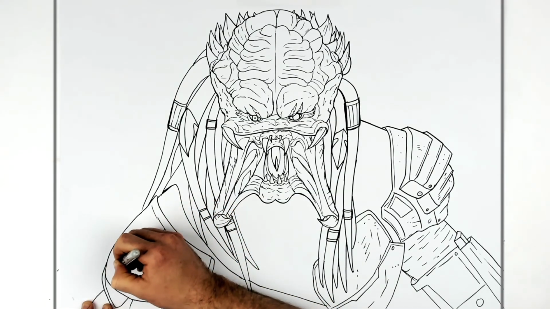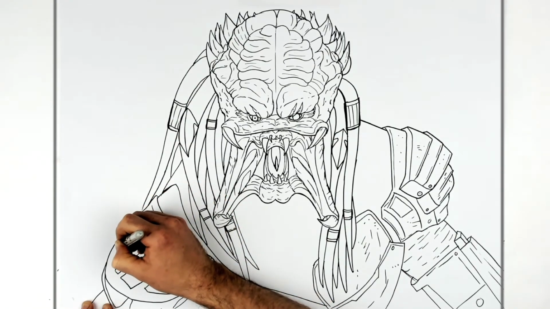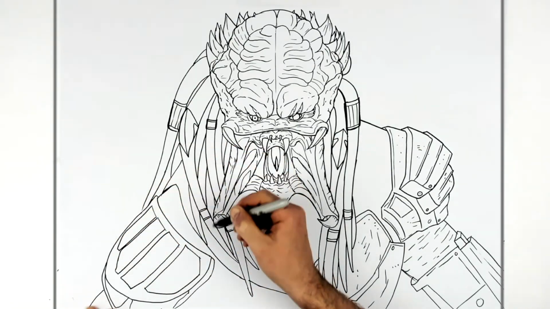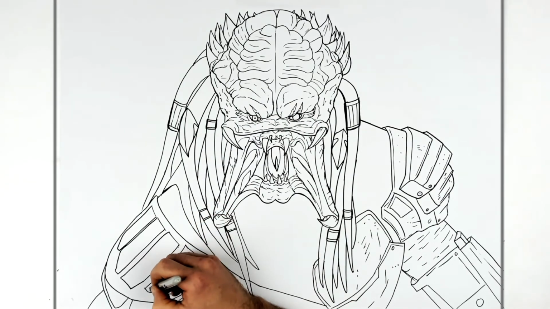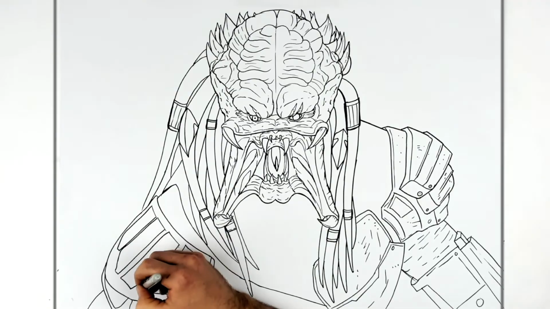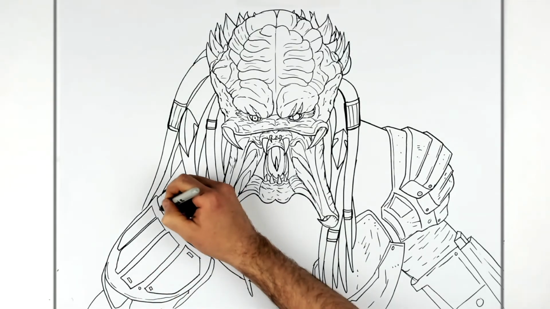Just trying to make it look a bit mechanical. All right, and then again, little boxes inside this. Circles and some sort of edge lines to them.